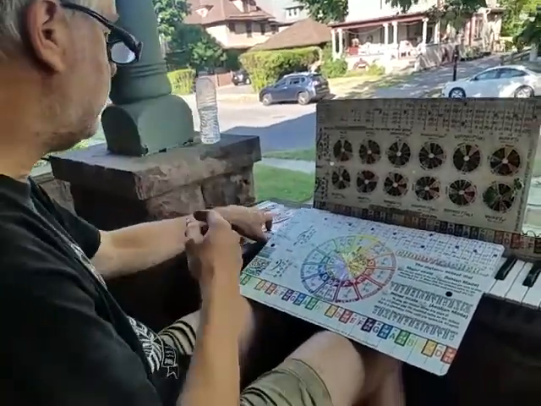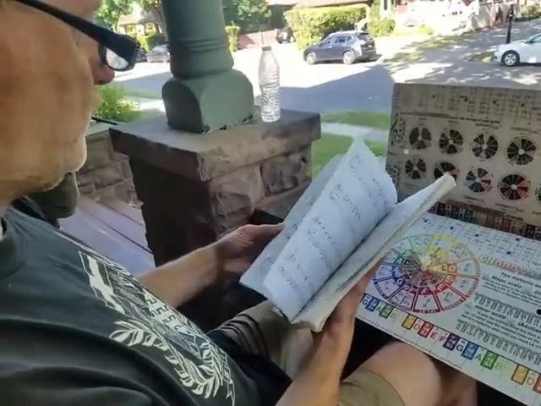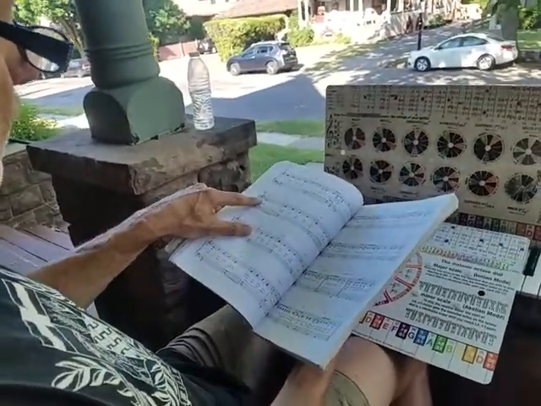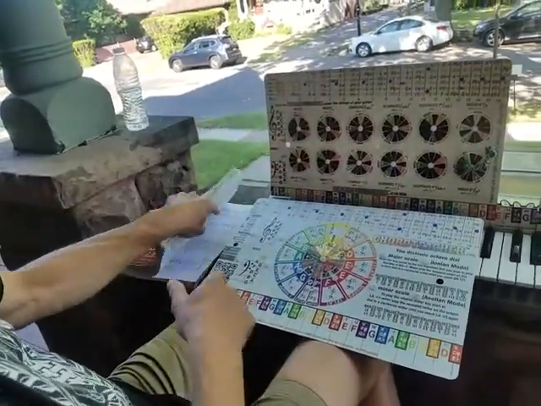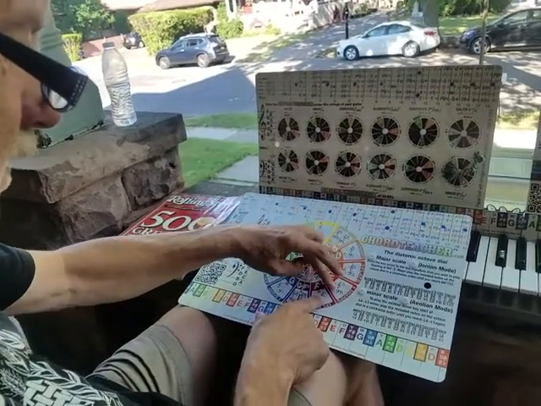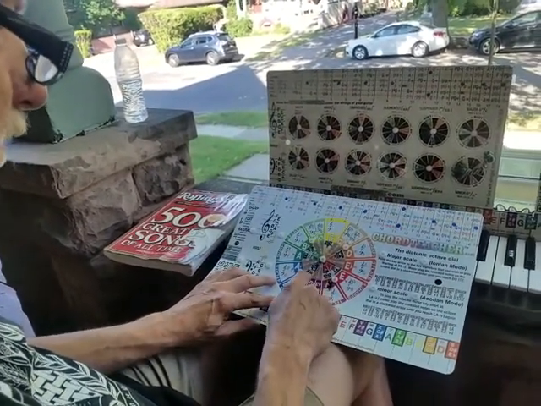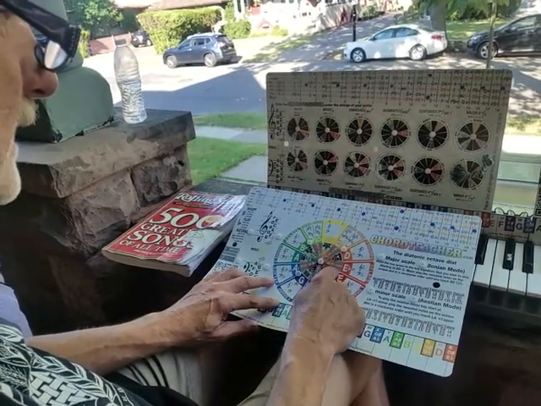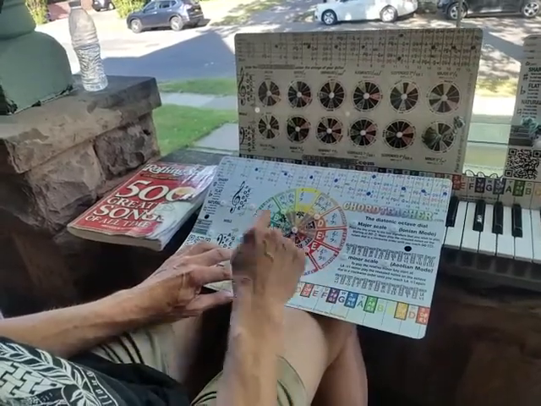So if we're looking at our sheet music, and our sheet music has one flat here, right here, we're going to find that one flat here. We take this arrow and point it towards the one flat. This is the key of F. And now our do, re, mi, fa, sol, la, ti, do: F, G, A, B flat, C, D, E, F.